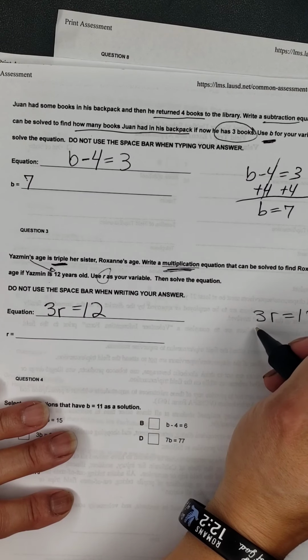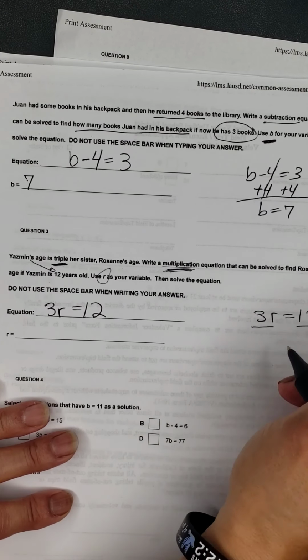There'll be a separate assignment in which you would submit it, because you can't submit it where the actual test is.